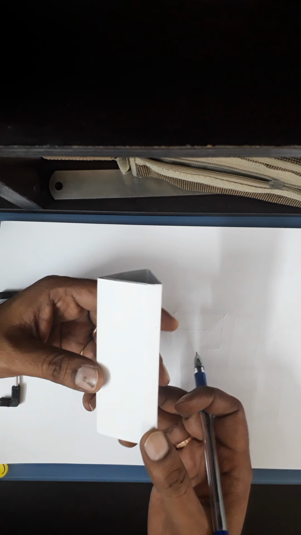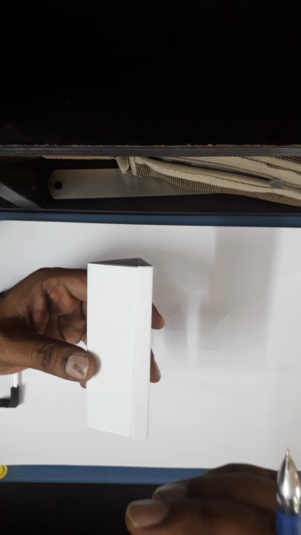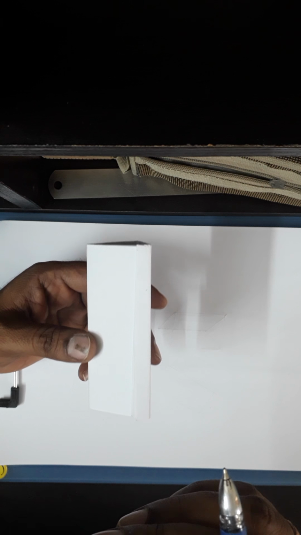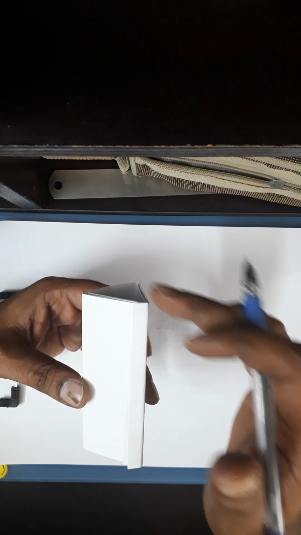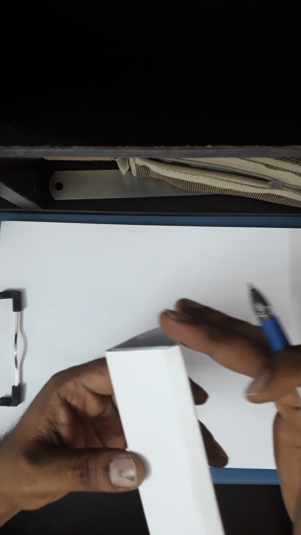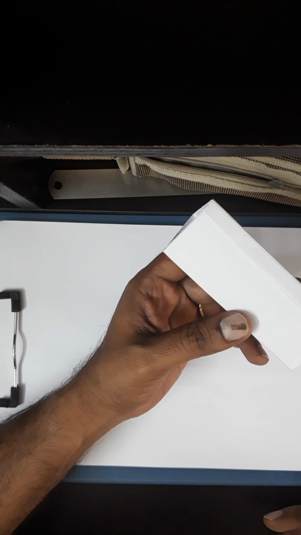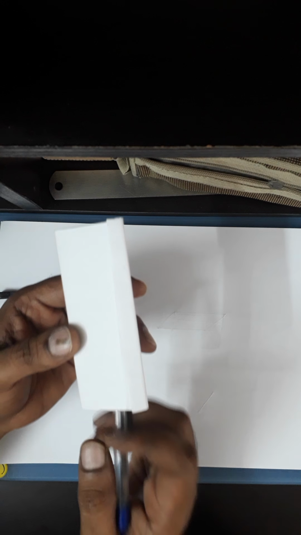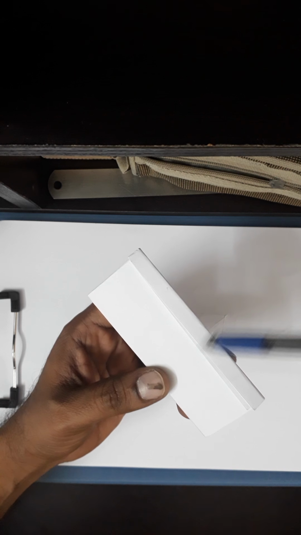In that case, you have to keep the prism something like this, okay, so that the base should be in VP. Then you bend about this edge so that you make the axis parallel to the horizontal plane. Just turn like this to give the axis inclination to VP. Right, okay.